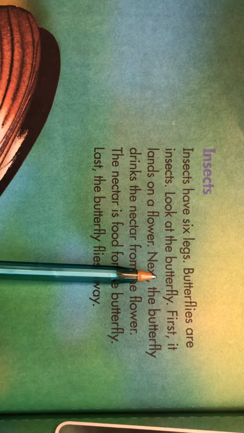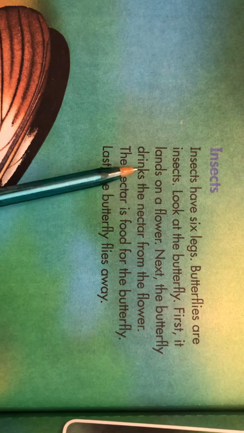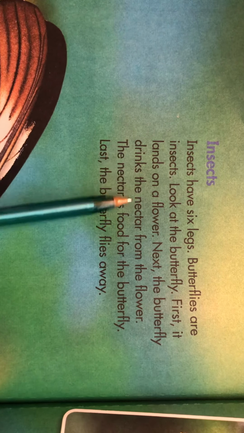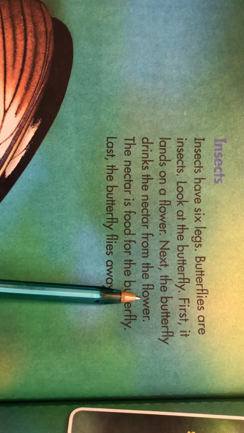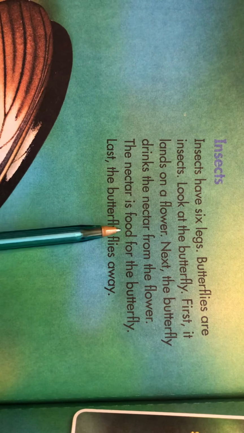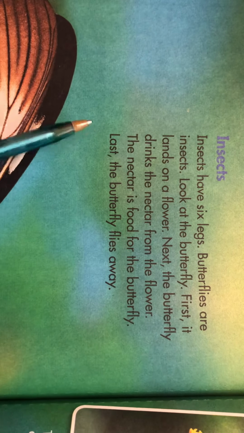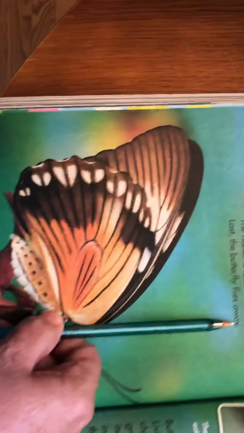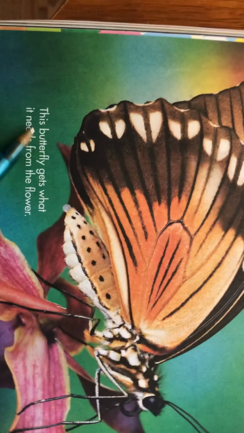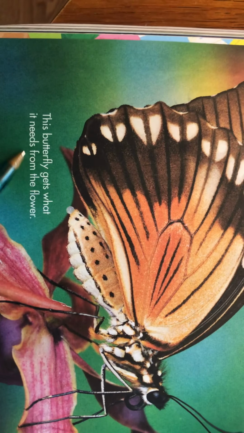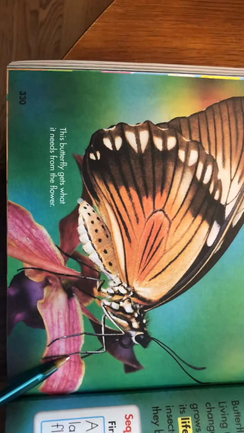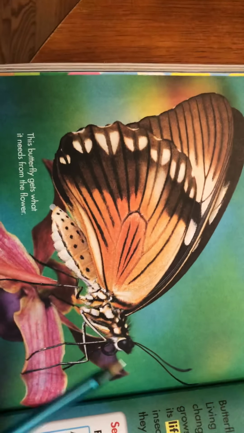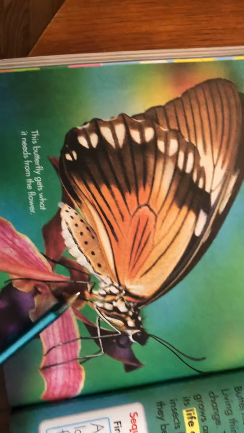Look at the butterfly. First, it lands on a flower. Next, the butterfly drinks the nectar from the flower. The nectar is food for the butterfly. Last, the butterfly flies away. Well, here's the butterfly. It says this butterfly gets what it needs from the flower. So here's the flower, here's the butterfly, and look at his legs and everything. This is what an adult butterfly looks like.